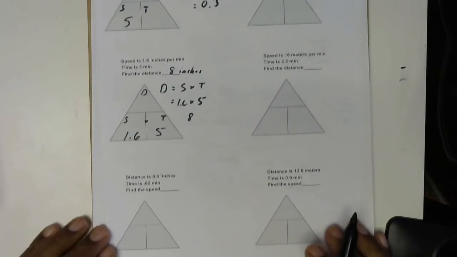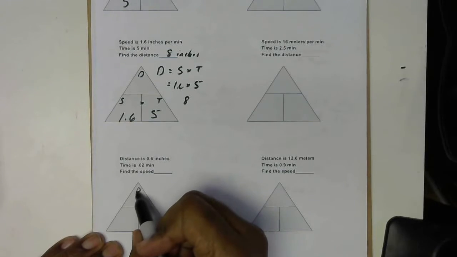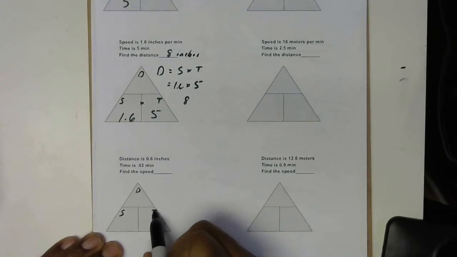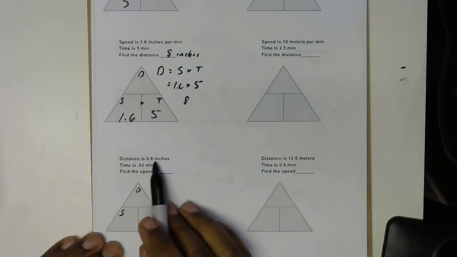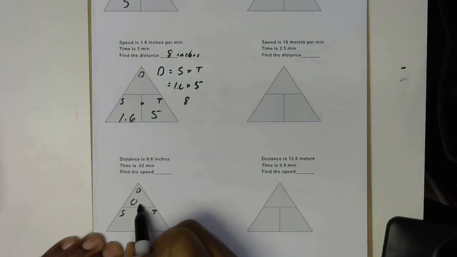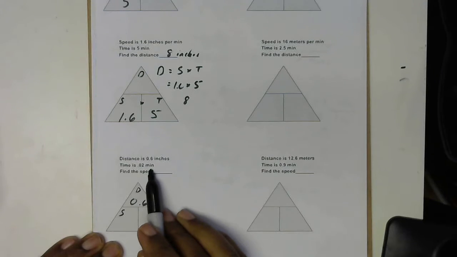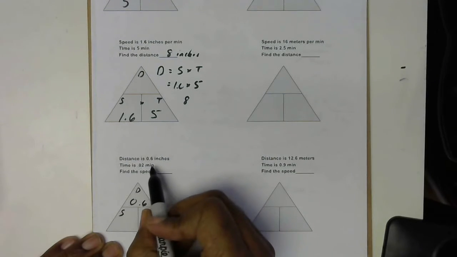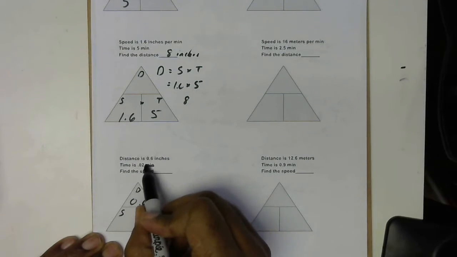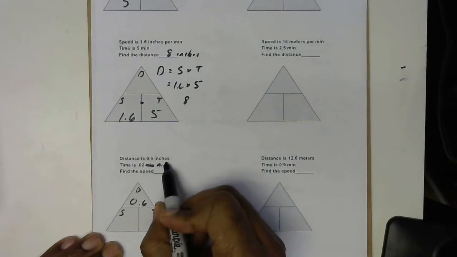Okay. Lastly, d, s, and t. The distance is 0.6 inches, so we'll put 0.6 here. The time is 0.02, and that should be minutes. Okay, it's a very short minute.